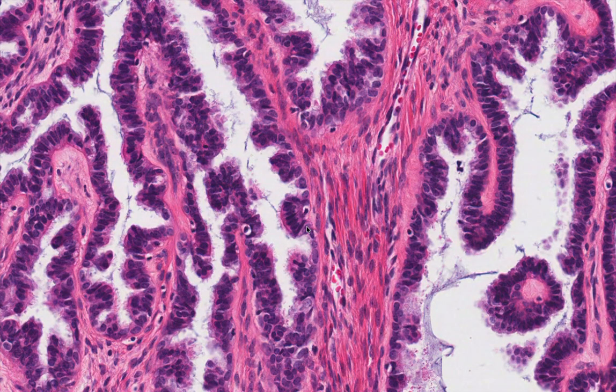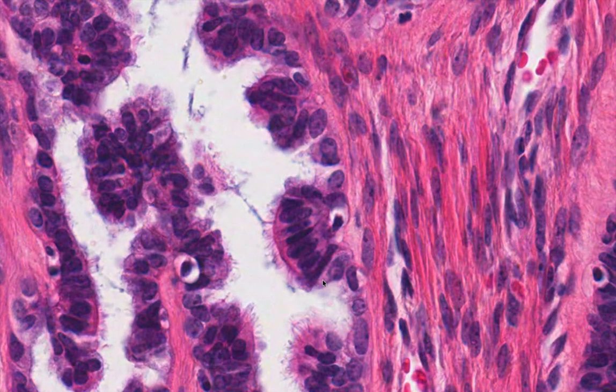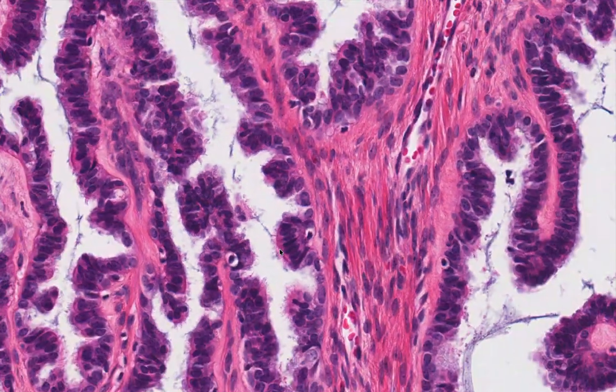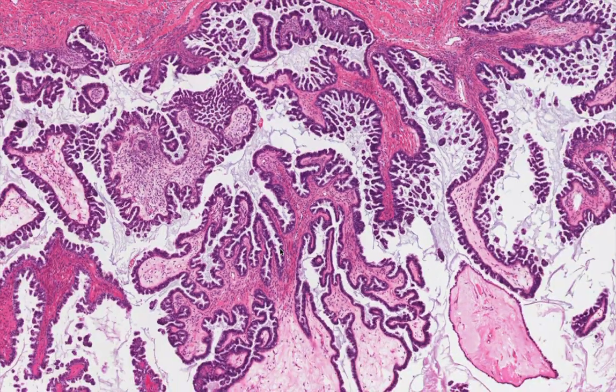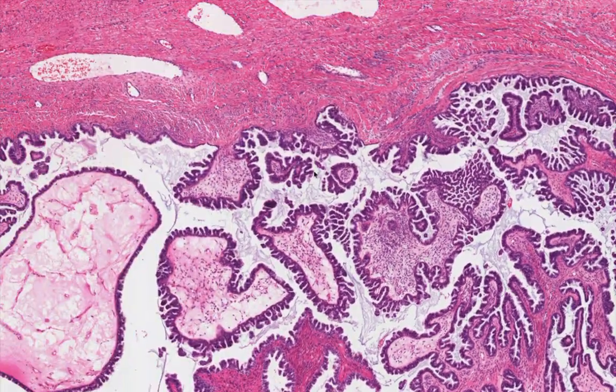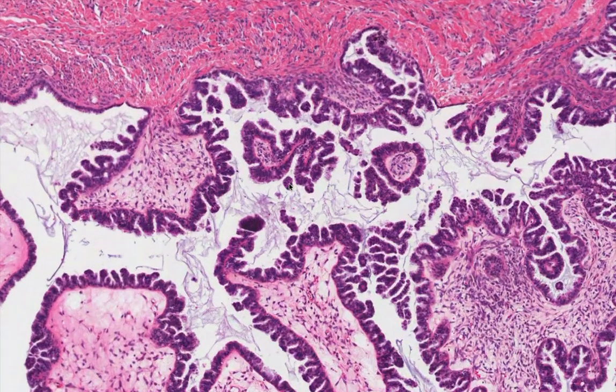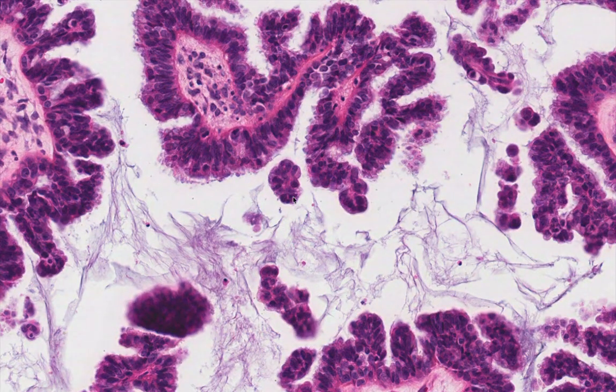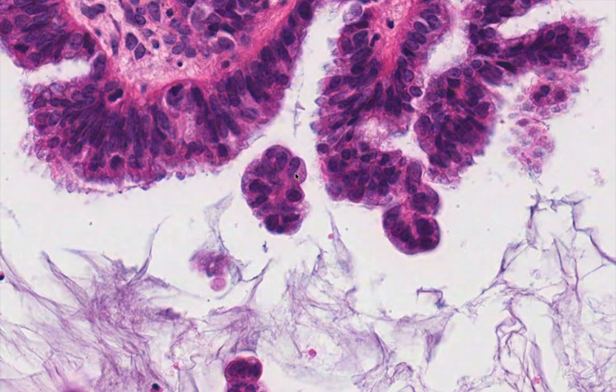So what we've got is an epithelium that is ciliated and occurs in little tufts. And this is very typical of serous epithelium. In addition, in other places, we can see bits breaking off, like here. Okay, again, very typical of serous epithelium. So we're thinking that this is a serous borderline tumour.